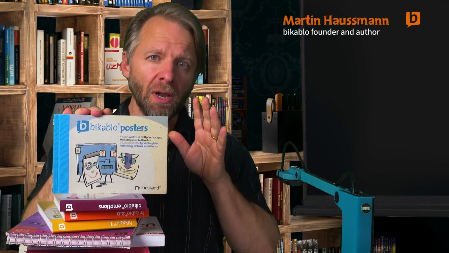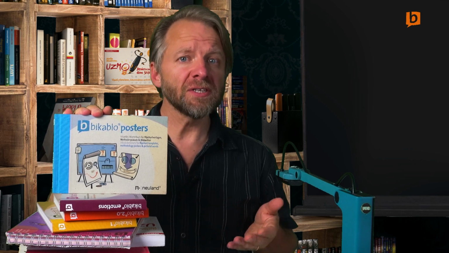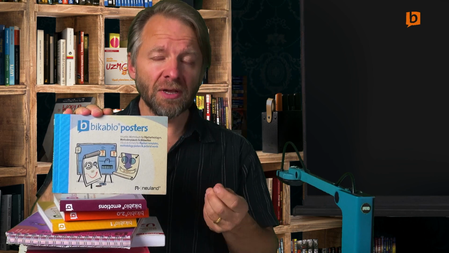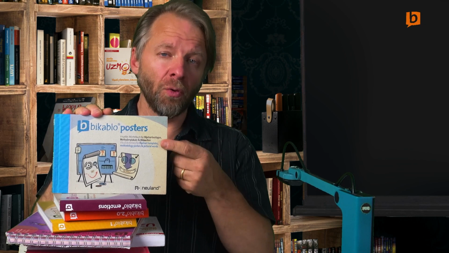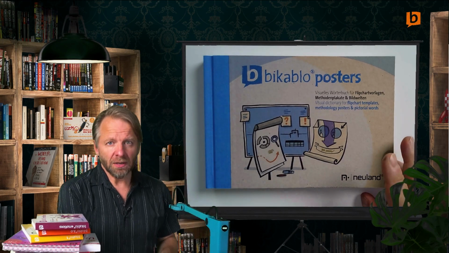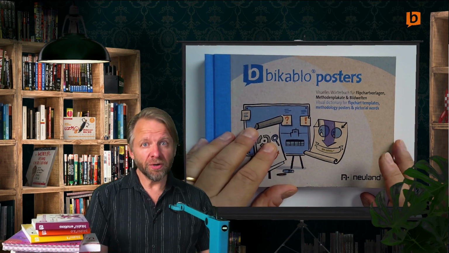The visual dictionary bikablo posters offers you a lot of inspiration, templates and imagery for the posters that you use for group work, visual facilitation or for presentation. So our first three visual dictionaries offer the imagery, the content and the visuals for the layouts and the designs that we show here. So if you're interested in that, just join me on a short ride through this book, and maybe on the way you will find a design that you can use in your next workshop.